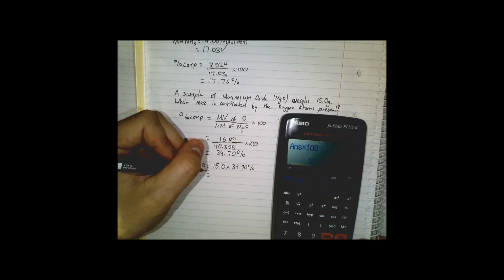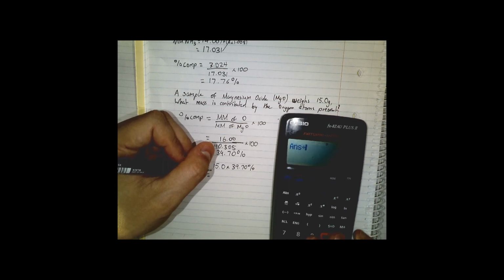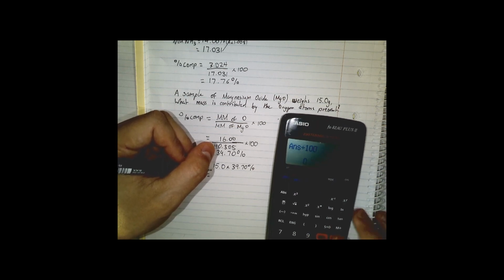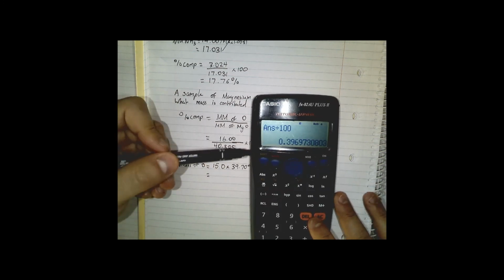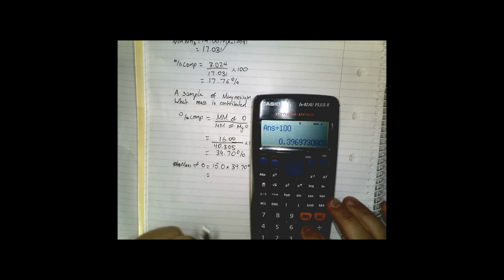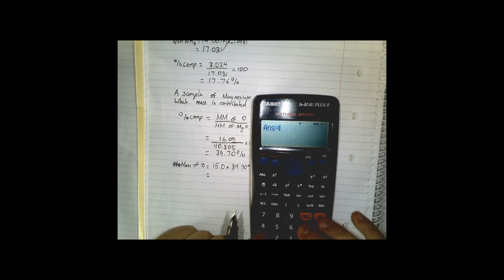which really you could also multiply as a decimal. So you could also, instead of writing this as a percentage, you could multiply it by 0.397, and I'm actually going to do that for the sake of simplicity. So I'm going to take this value and multiply that by 15 rather than taking the number and writing it down as a percentage.